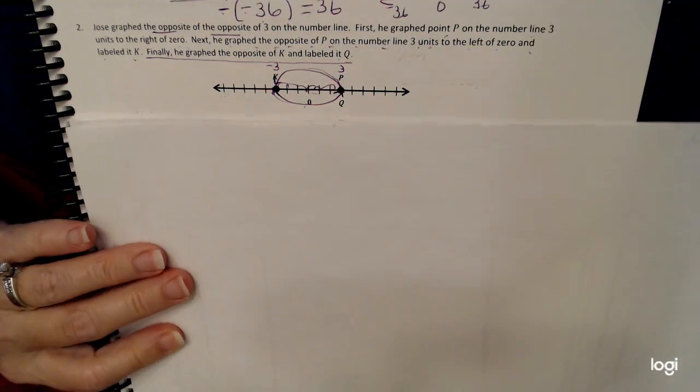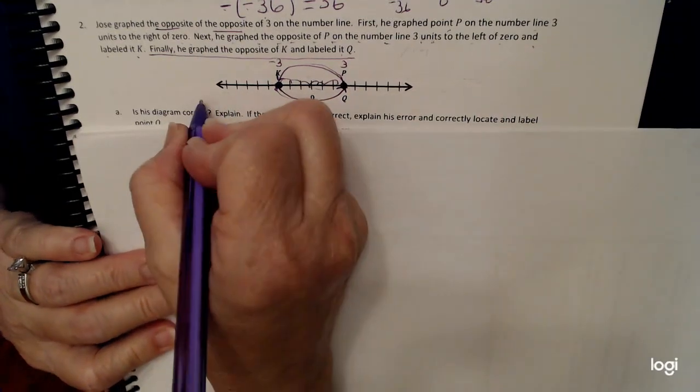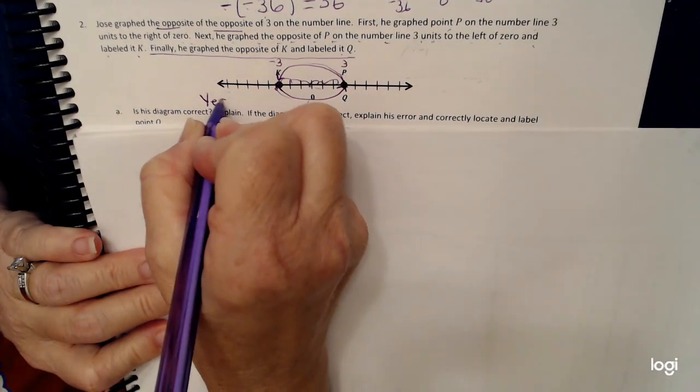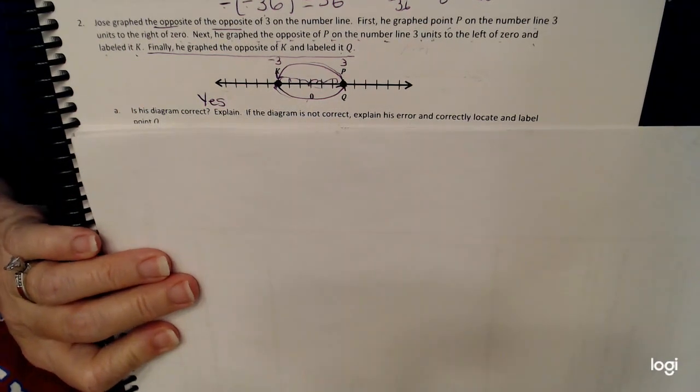All right, well, let's see if we can answer these questions. Is this diagram correct? We're going to just write here, yes, it is. If the diagram is not correct, explain. Well, it's correct, so we're good.